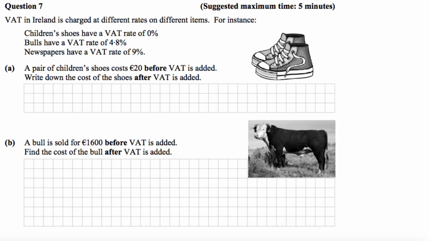So this is the 2014 Junior Cert Ordinary Level Paper 1 and we're looking at question number 7. VAT in Ireland is charged at different rates on different items. So VAT is value added tax. For instance, children's shoes have a VAT rate of 0%. Bulls have a VAT rate of 4.8%. And newspapers have a VAT rate of 9%.